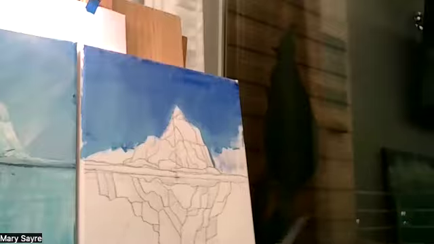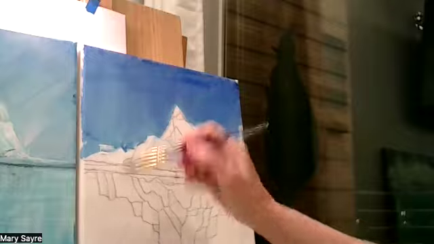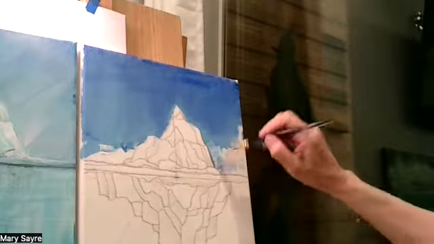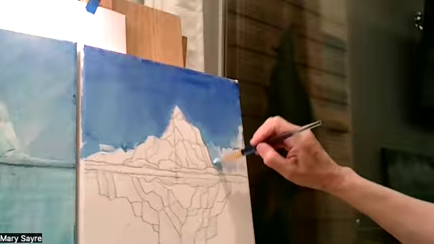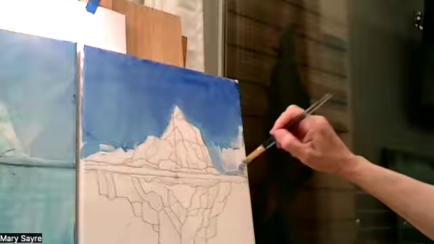All right, then when we get to the bottom of our sky, we're going to start adding in the white. And not too much, because it will make it more difficult if you get too much paint on there.